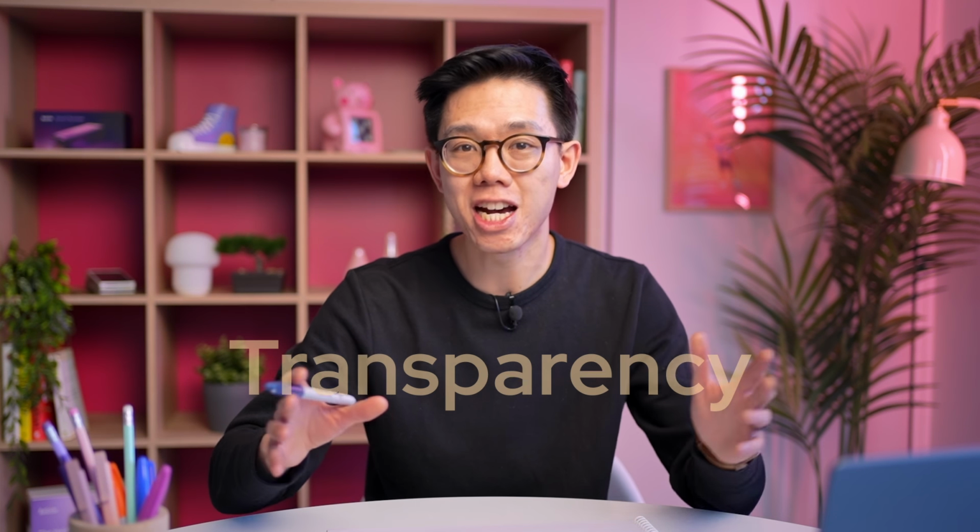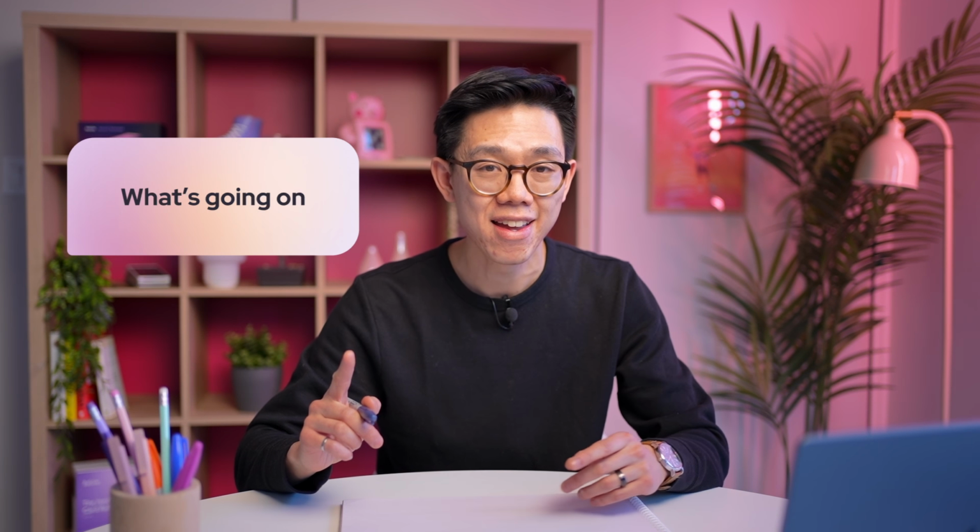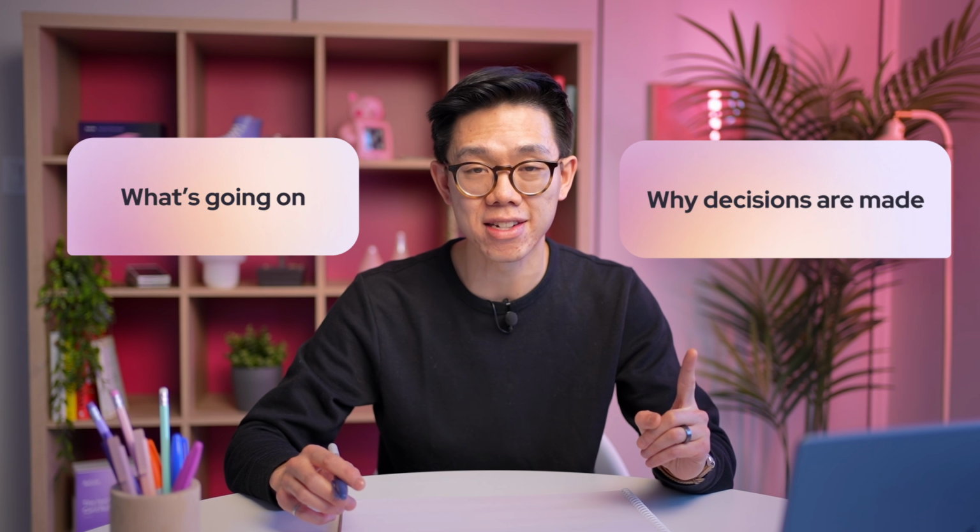So transparency has become a bit of a buzzword in business, especially with payments companies. But what does that actually mean? Well, one way to define it is that as a customer, you can see exactly what's going on and then why certain decisions are made. Let's look at how this applies to your payment processing fees.